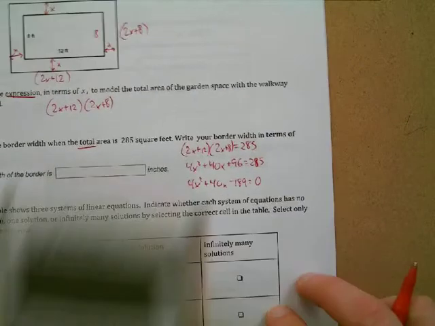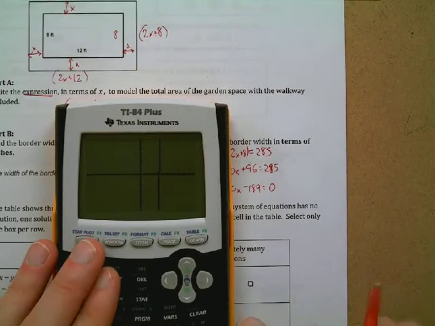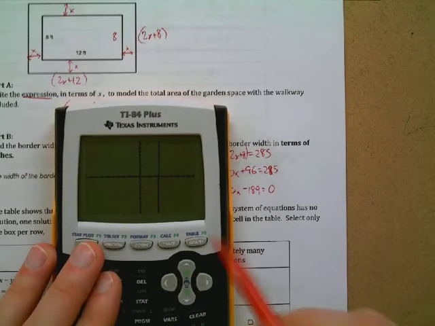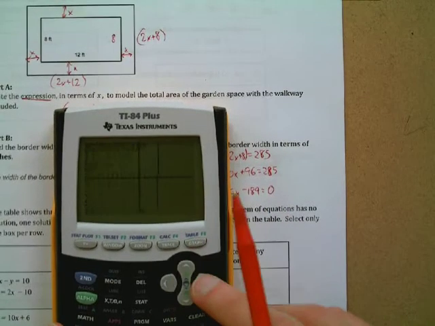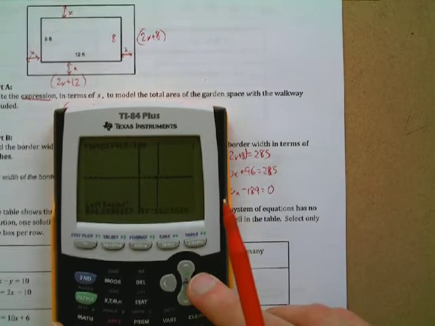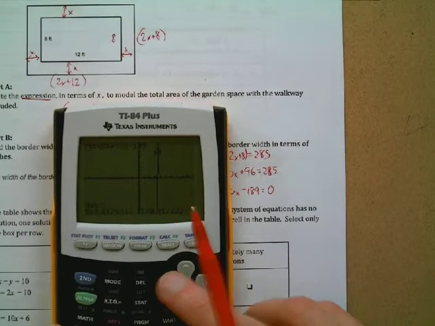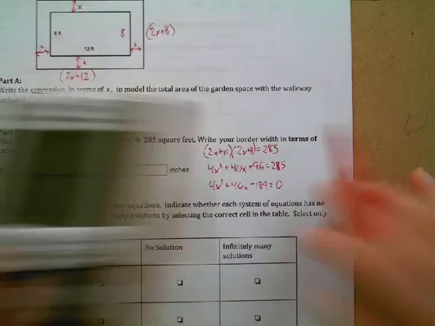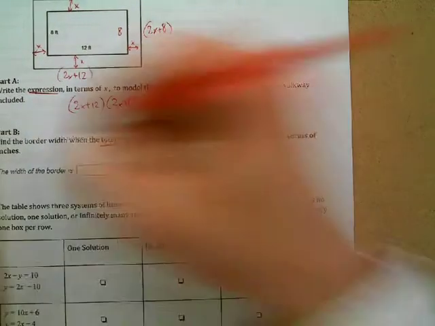Okay, here it is graphed. I can see here that I've got an answer right there. So I'll go to 0. To the left of the 0, to the right of the 0, hit enter. 3.5. 3.5 is the answer there. Oop! In terms of inches, be careful here.